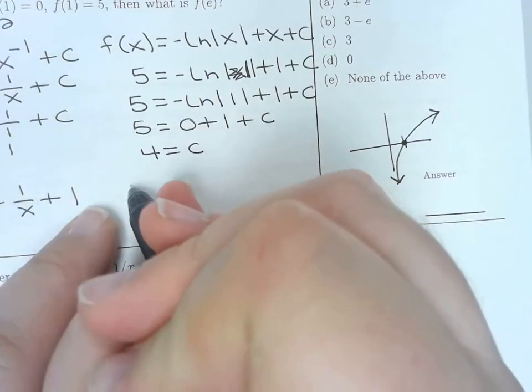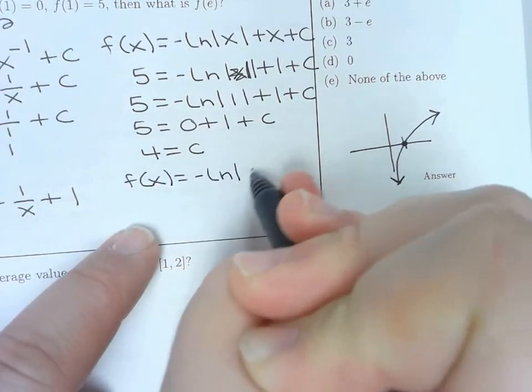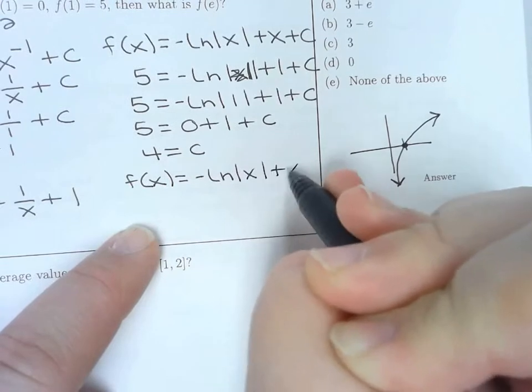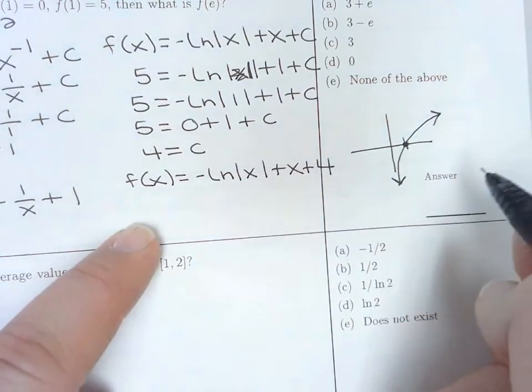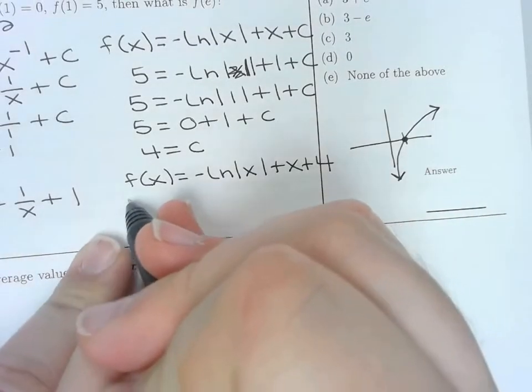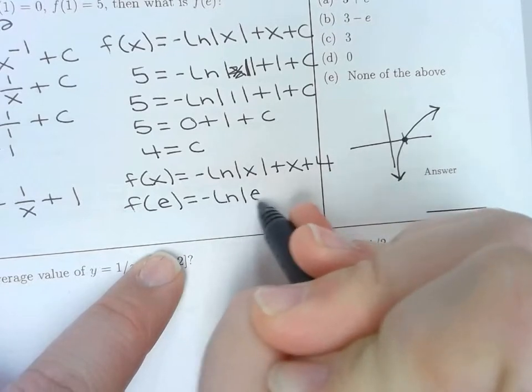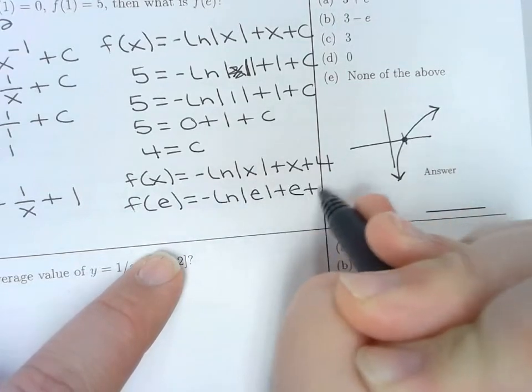And then that gives you f of x equals negative ln of absolute value of x plus 4. And then you need to evaluate this at e. So plug in e: negative ln absolute value of e plus 4.